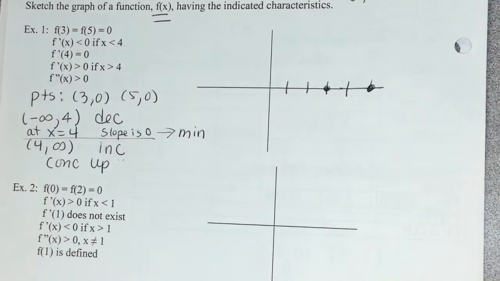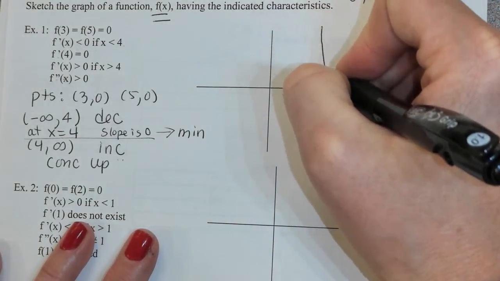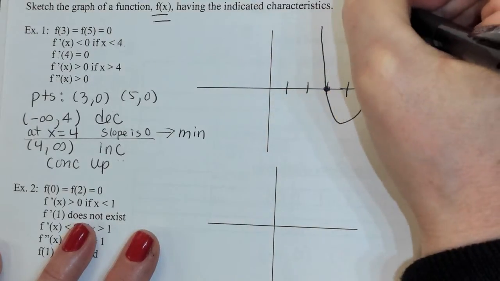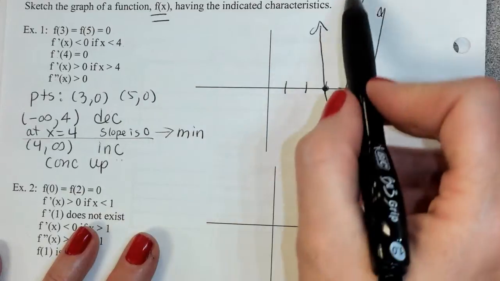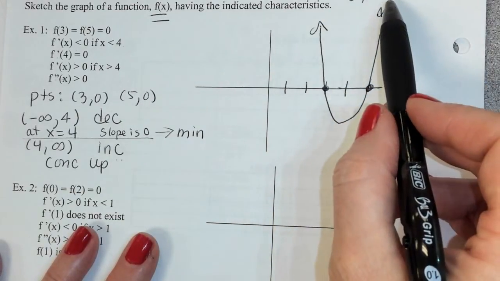So can you think of what kind of shape this is based off of all those clues? What is it, Paige? It's a parabola, isn't it? It's got to be a parabola that opens up. This concavity was the final clue that helped us to know that. It had to be always concave up.